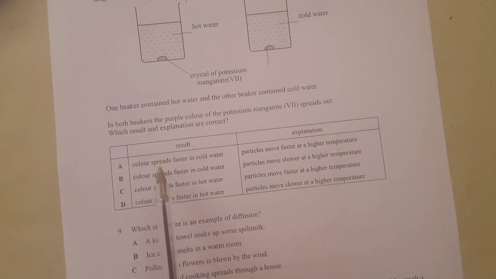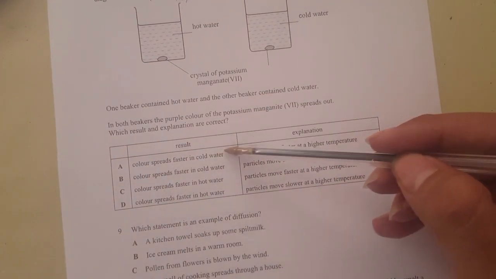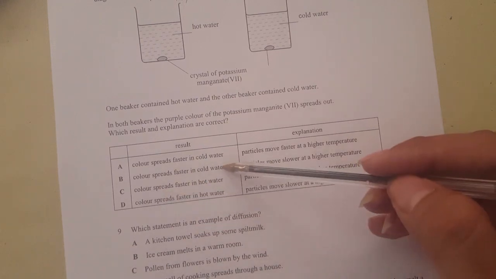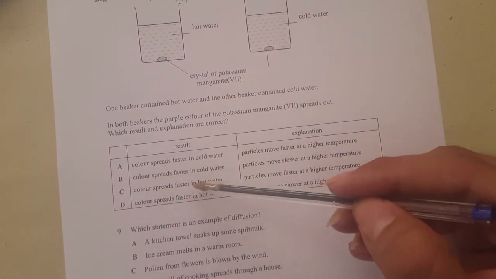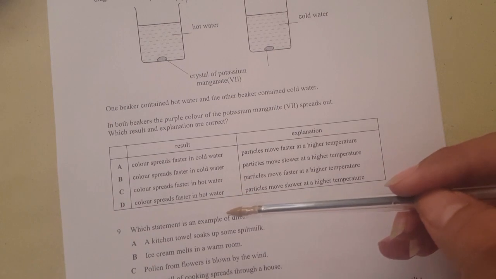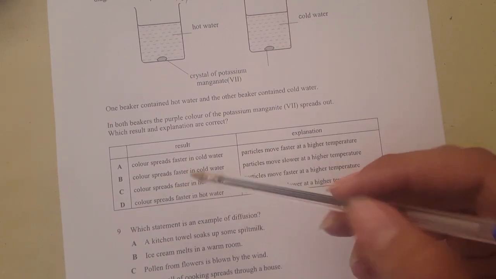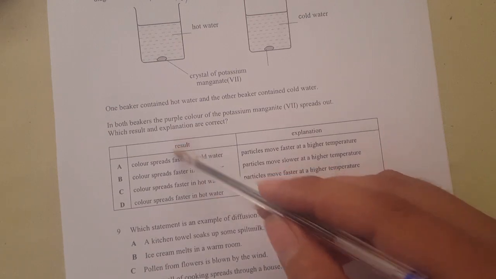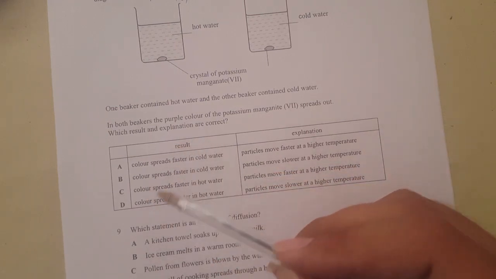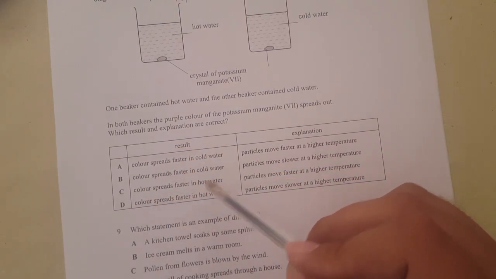The color spreads faster in cold water. It's the same answer here. Or the color spreads faster in hot water. So what do you think? So the right answer for the result here is that the color will spread faster in hot water.